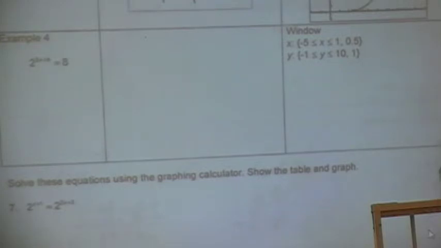Okay, so let's do number 2. Same way. Plug it in your calculator. So you're going to put the left-hand side in y1 and the right-hand side in y2. Doesn't matter whether you go to the table or the graph first, whatever you like better. The bases don't have to be the same.